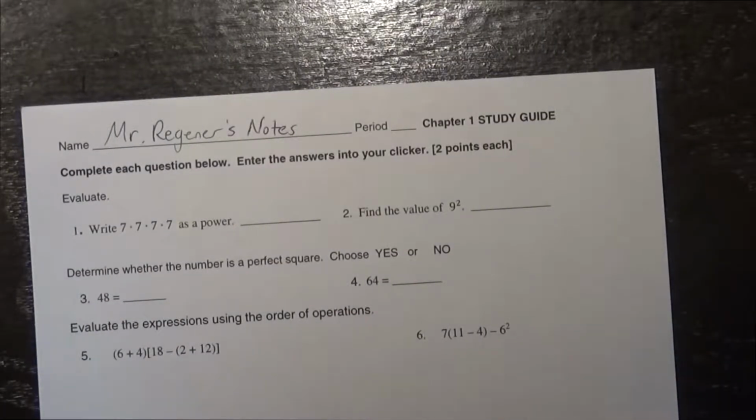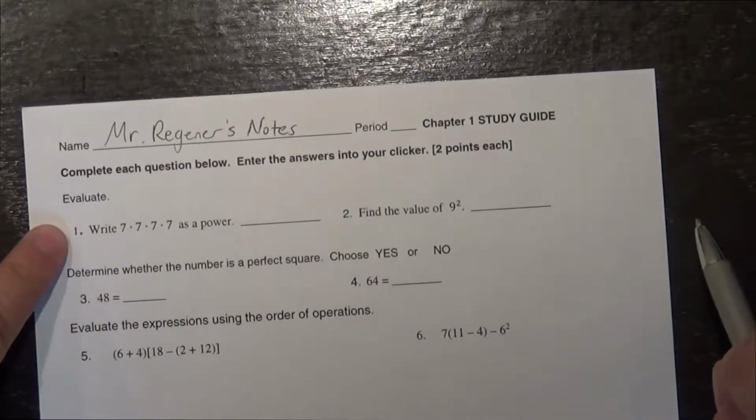This is the Chapter 1 study guide, and what I'm going to do in this video is just go through each question, sort of explaining it and answering it on the study guide. Now keep in mind that our study guide is very, very close to the look and the feel of our test. So if you do well in your study guide, you should, in theory, do very well on your test. So let's take a look here, starting off with number 1.